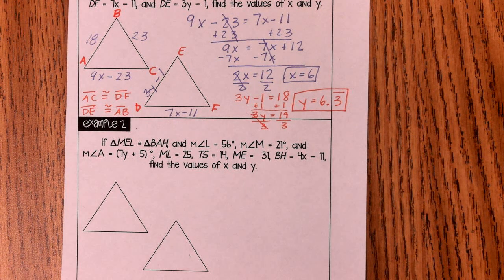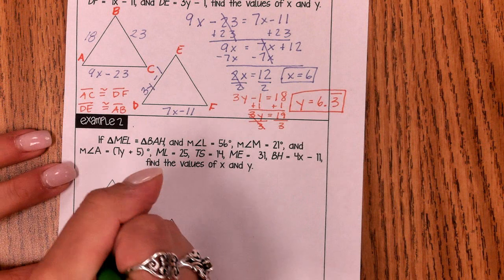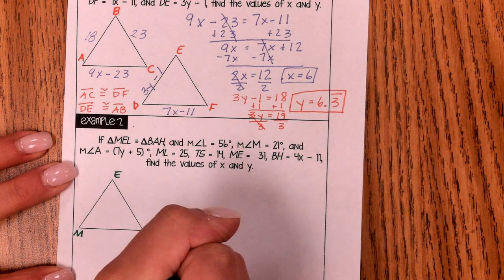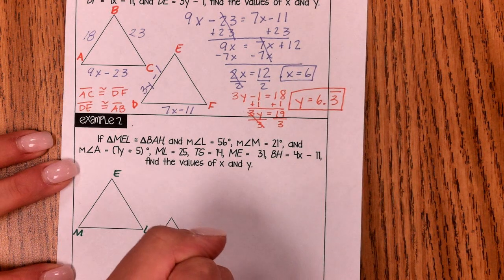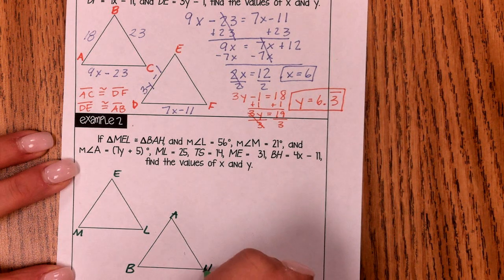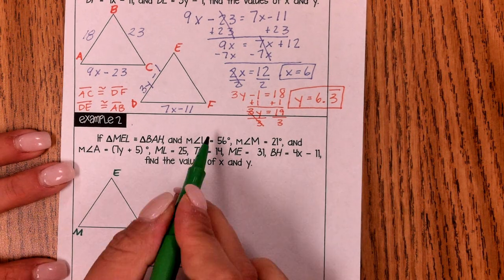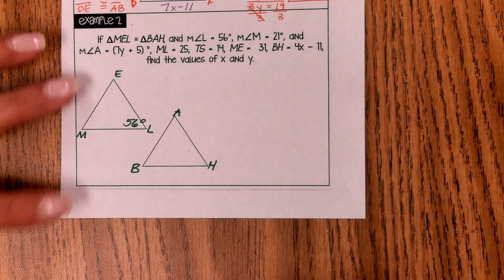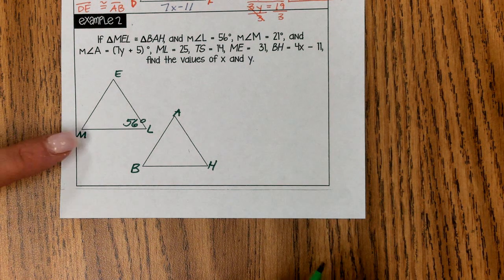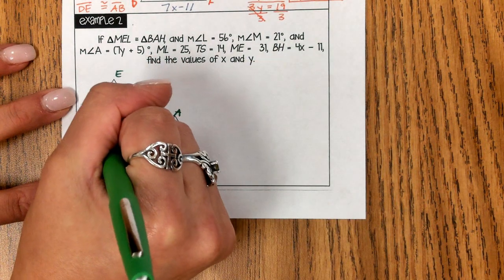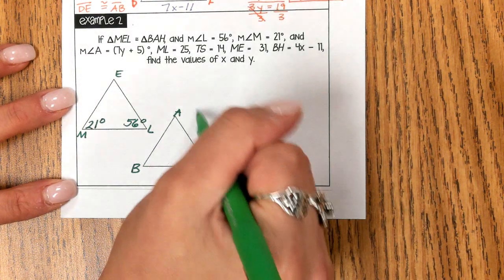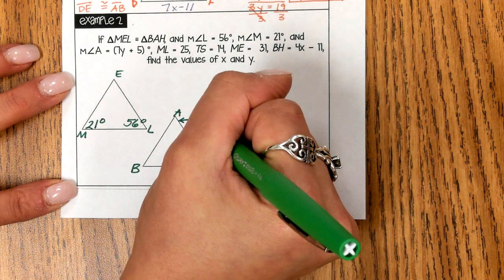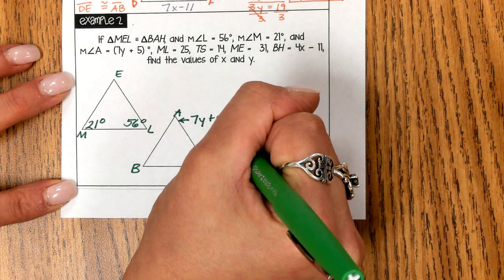Alright, so on the bottom it's dealing with angles rather than sides. So it says triangle MEL is congruent to triangle BAH if the measure of angle L is 56 degrees, the measure of M is 21 degrees, and the measure of A, which is this angle right here, is 7y plus 5.